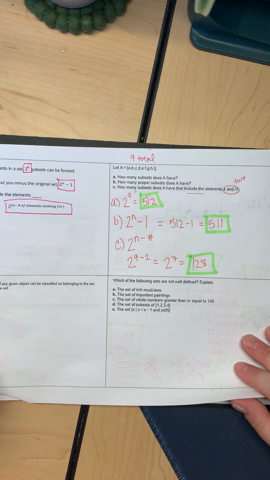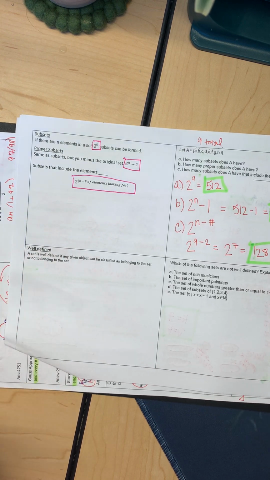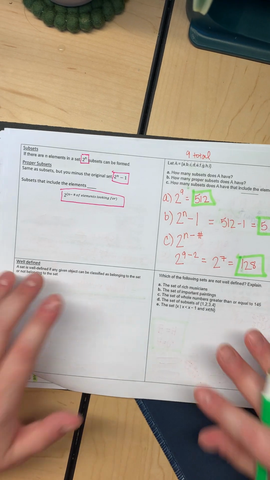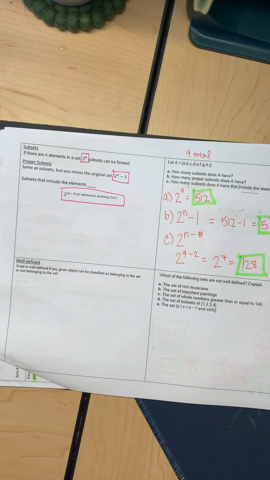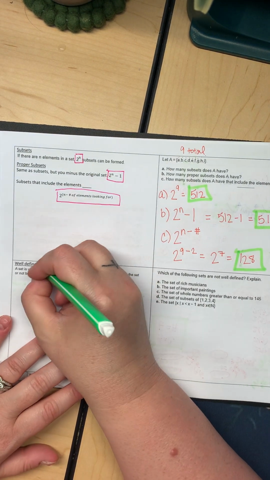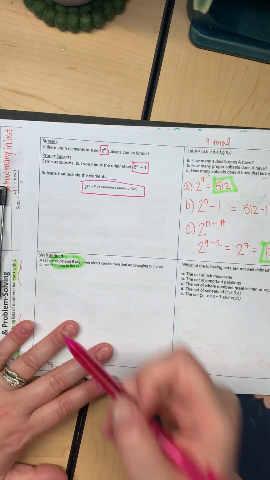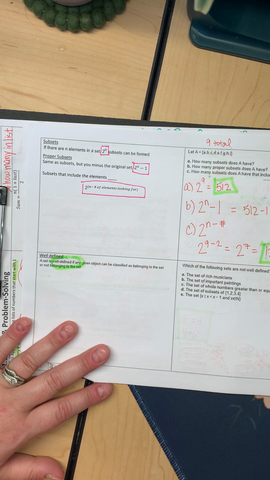Okay, let's look at the next one. This next word that we're going to learn is well-defined. It says a set is well-defined if any given subject can be classified as belonging to the set or not belonging to the set. The key in the definition is well-defined. In a second, we're going to see some sets that are not well-defined.